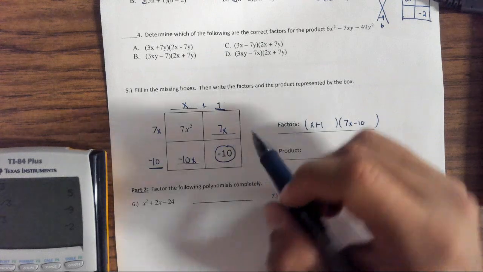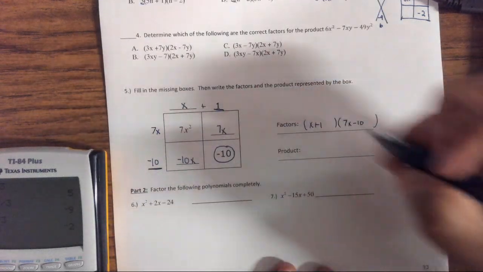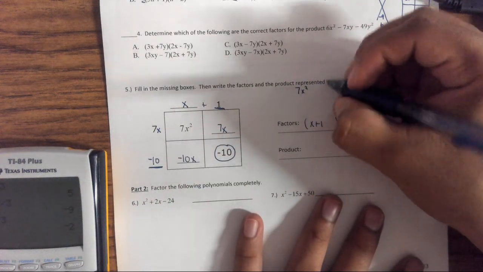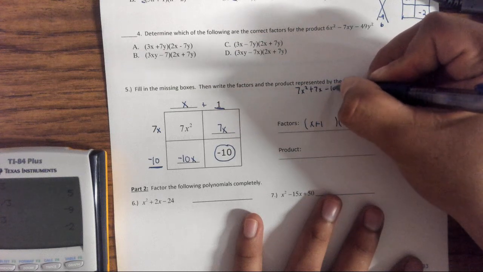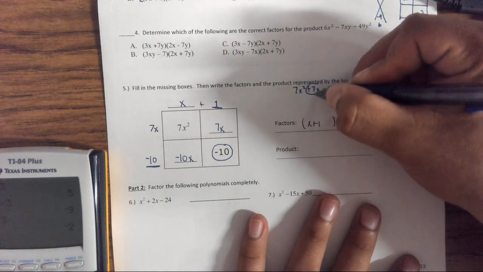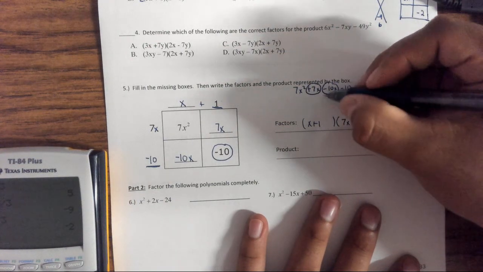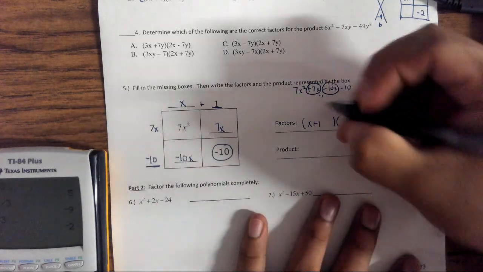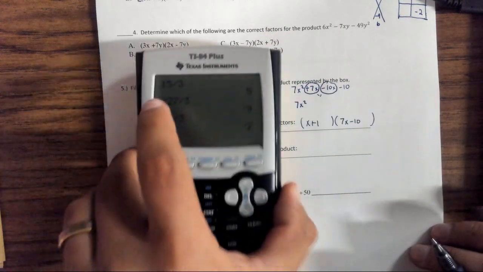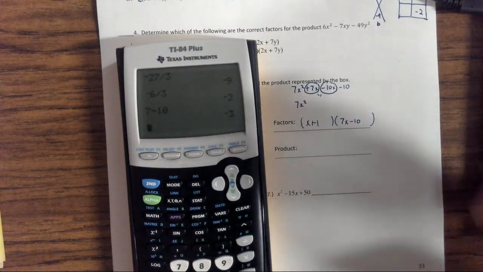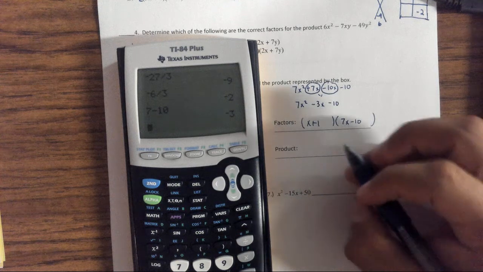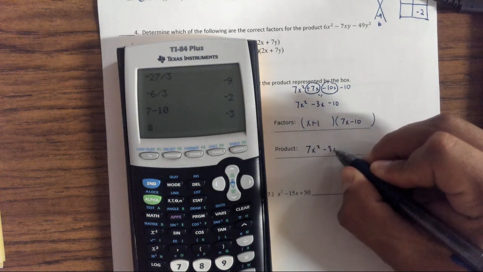Your product is the stuff on the inside, so your product is this thing in here. If it helps you, you can take your terms out. If I take my terms out, that would be 7x squared plus 7x minus 10x minus 10. I would notice that the 7x and the -10x actually combine. So that simplifies into 7x squared, 7 minus 10, which gives me -3, so it's minus 3x, and then the -10 comes down. So really my product is 7x squared minus 3x minus 10.